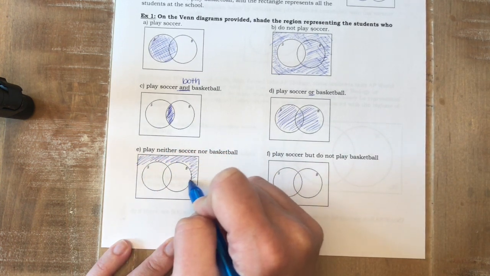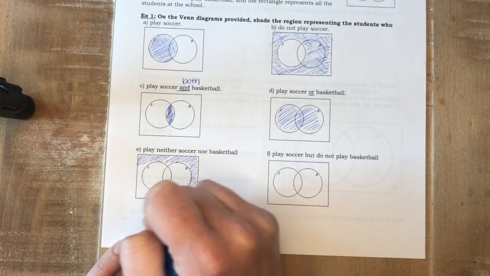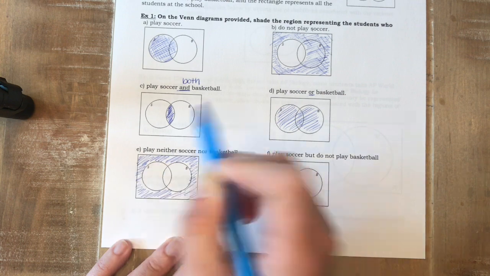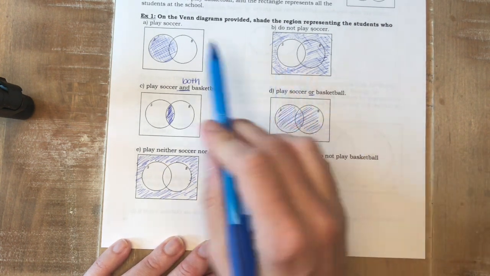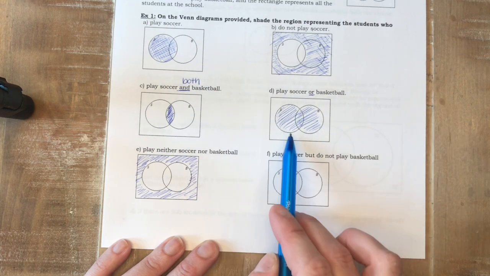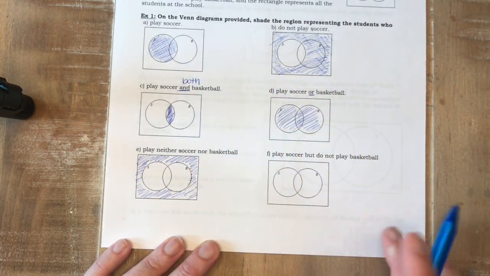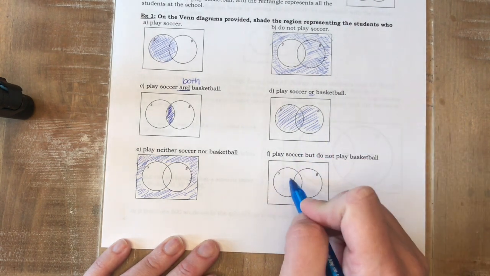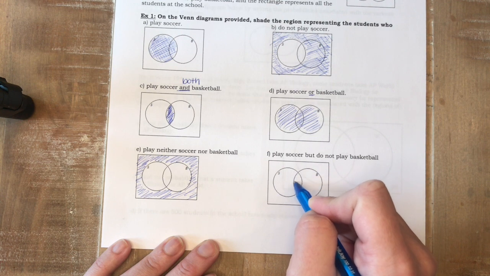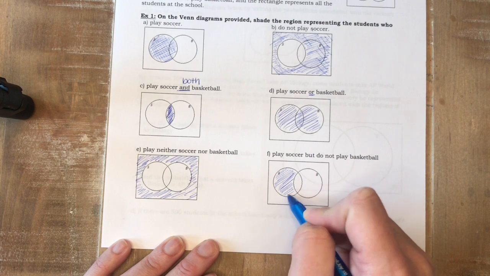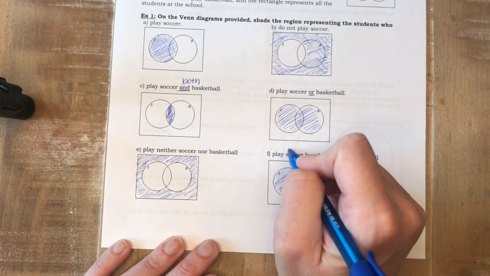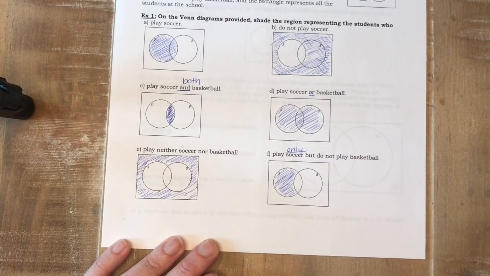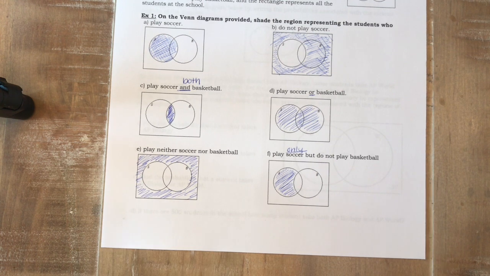So these are called complements when you can put them together and they add up to one whole. Like the play soccer and do not play soccer, they are called complements. These are complements and these are complements. And then this is plays soccer but does not play basketball. So we want the soccer circle, but we don't want the piece that's in the basketball. So that's just this piece. They could have said plays only soccer, right? If we were on only basketball, it would be this part of the circle without the overlapped piece. So that's the thing we have to look for.